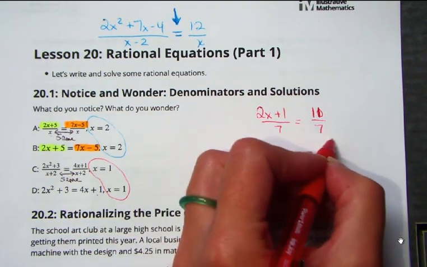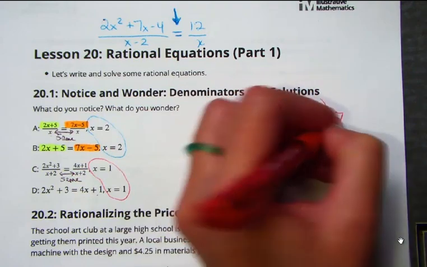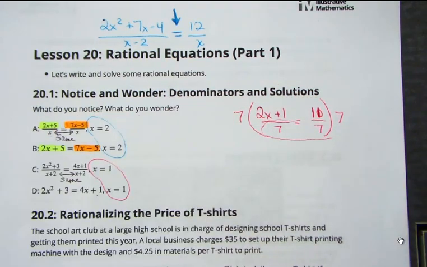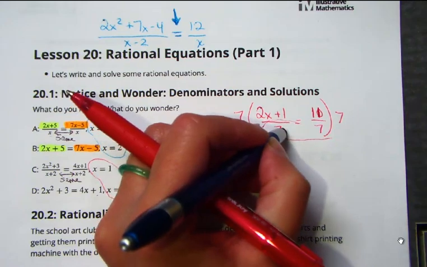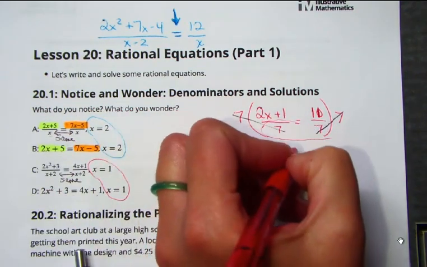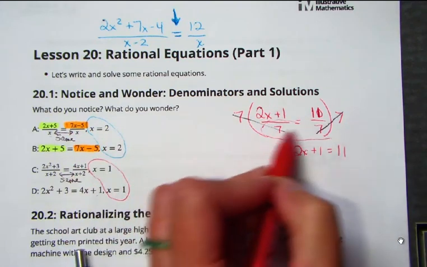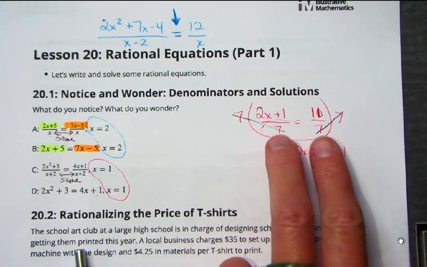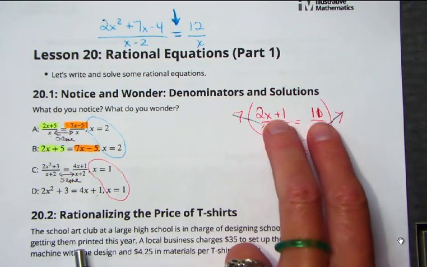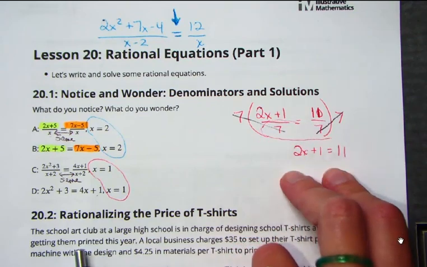If these two are equal to each other, if they're both over 7, I could multiply both sides by 7. This is a legal algebraic step. Those would cancel out, and now I have 2x plus 1 equals 11, all that's left there. So if I have the same denominator, if they're dividing by the same number, our numerators have to be the same. Good thing to notice here.